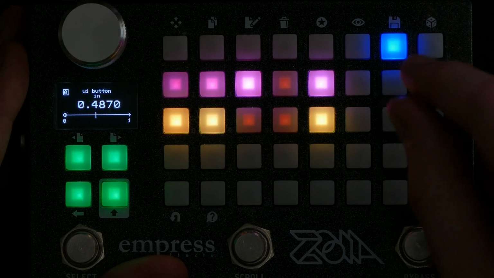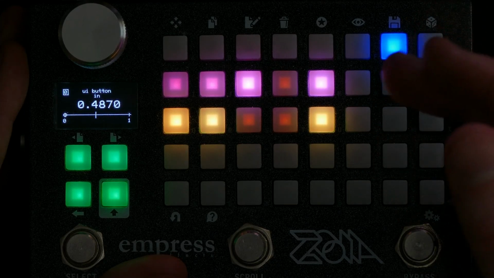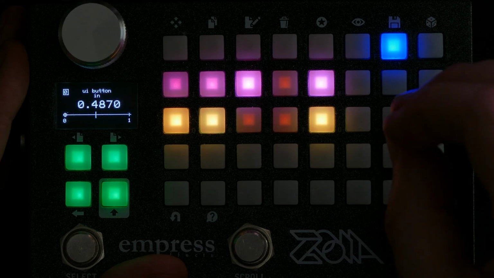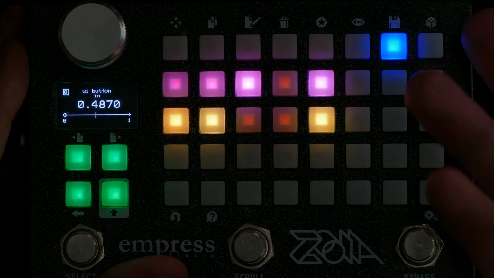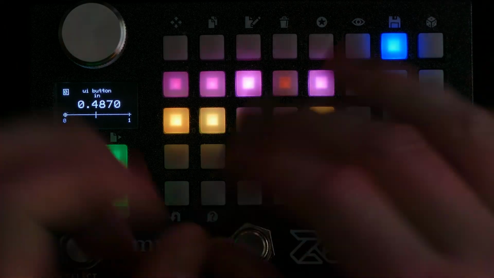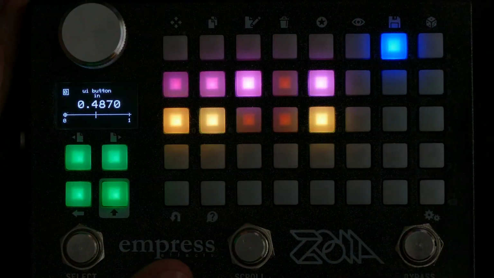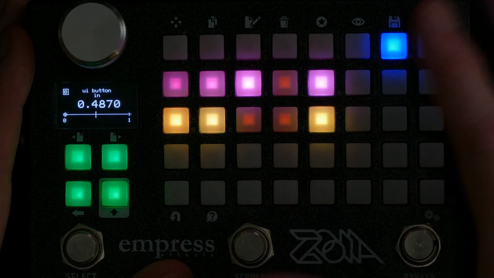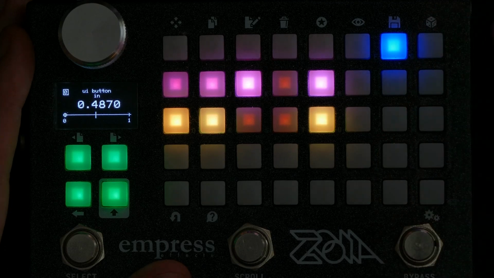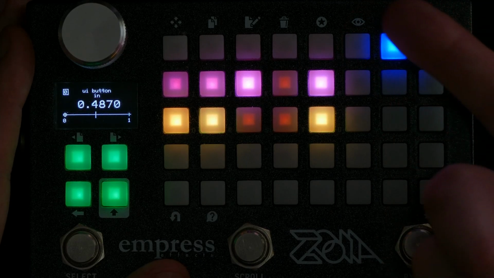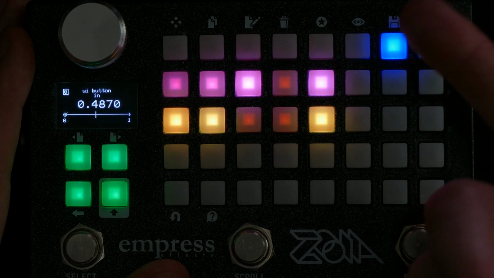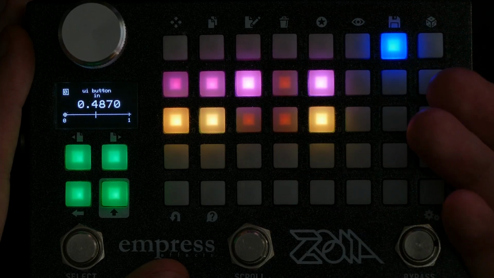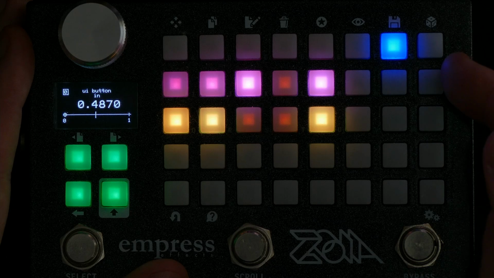So this is a switch with three discrete positions that can control three different things, make three different connections, do any different thing you want a single switch to do on the Zoia. And best of all, it takes up a single pad on your user interface page, instead of three spaces if this had been radio buttons.